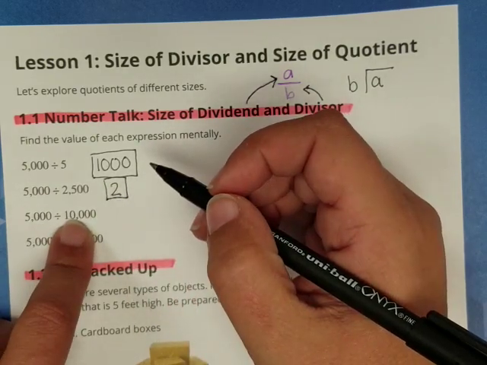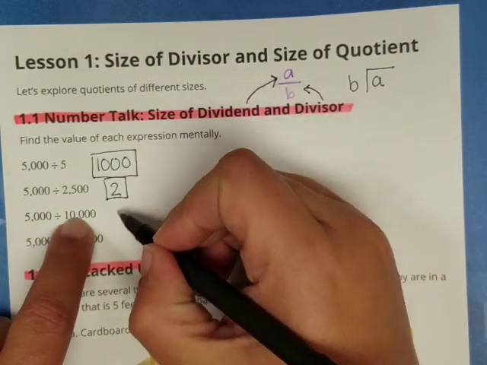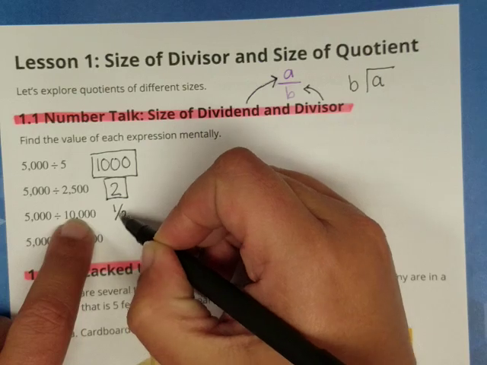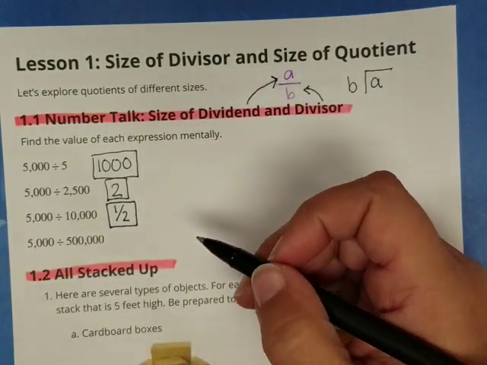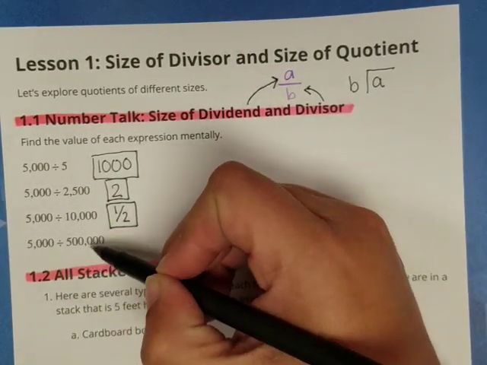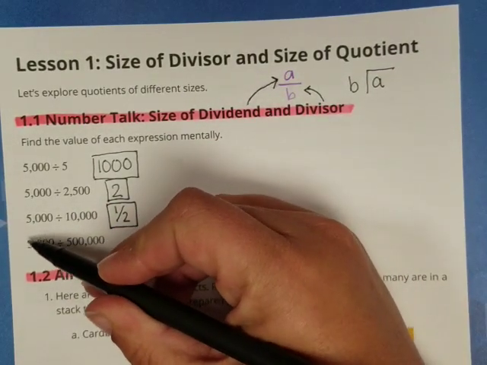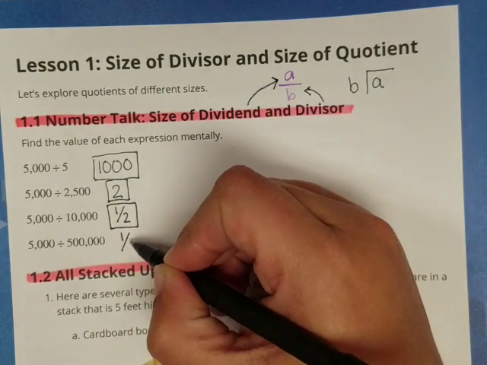5,000 divided by 10,000. Well, 5,000 is half of 10,000, so I know that I have halves of these going into 5,000. And then 5,000 divided by 500,000. In my head, I would take off these 3 zeros and these 3 zeros and make it smaller. So 5 divided by 500, which is going to be 1/100th.